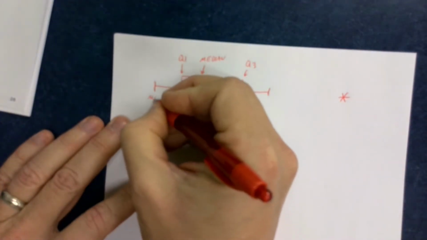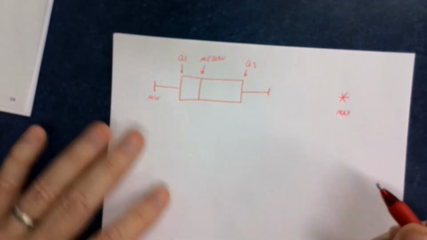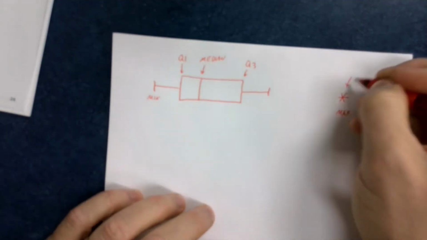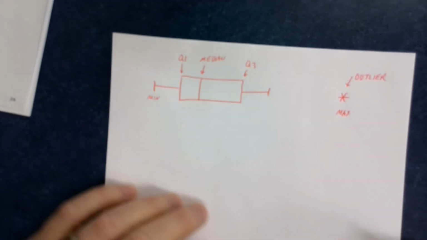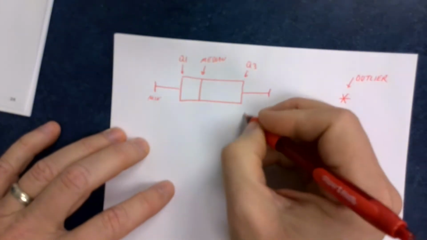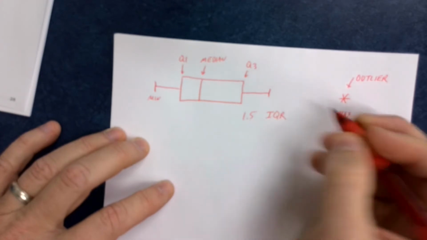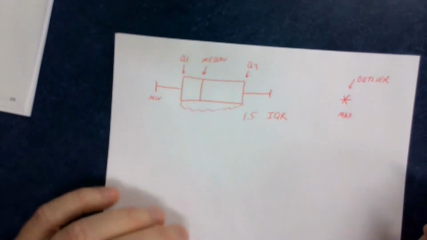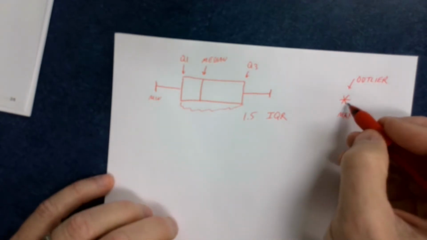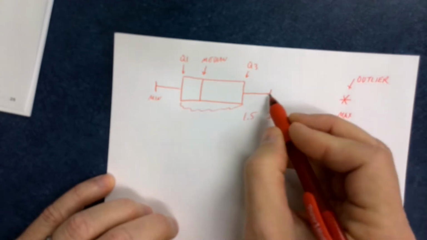This is the minimum score. This one out here is a maximum. However, this point out here is also called an outlier because of the fact that it is more than 1.5 times the interquartile range, that being the length of the box, away from the box. And then whenever we have an outlier, what we simply do is we put the whisker to the next score that you'd find sequentially as you go down.